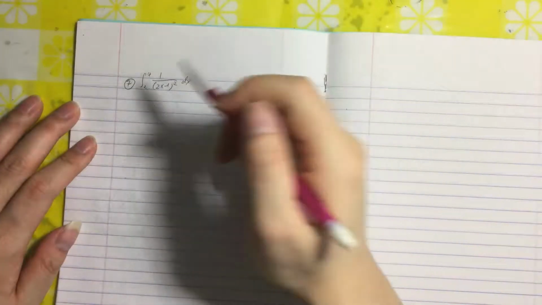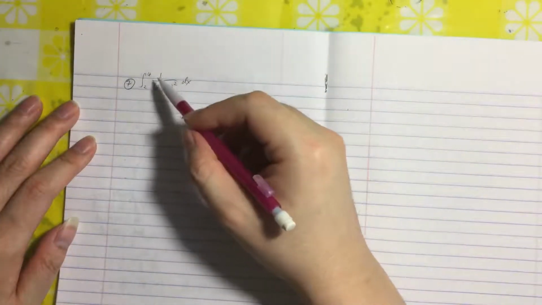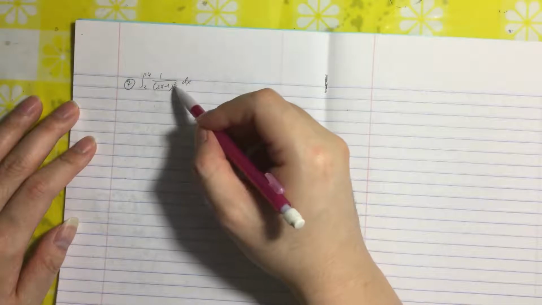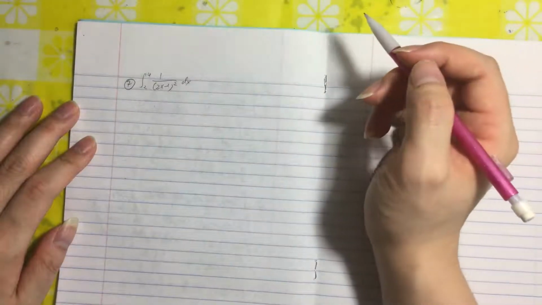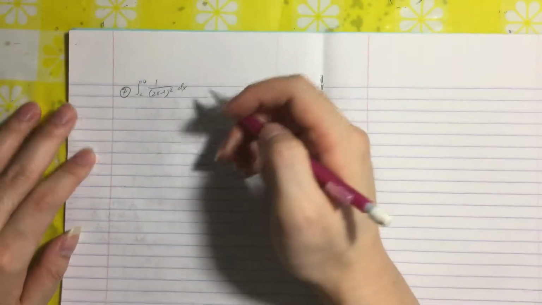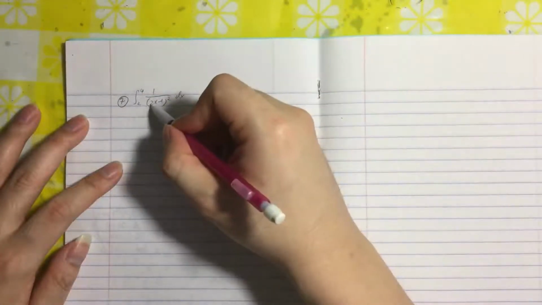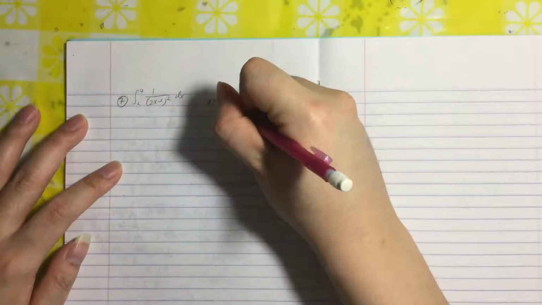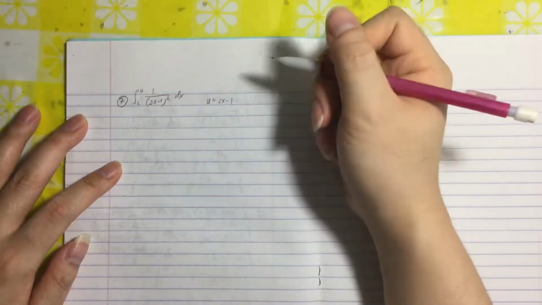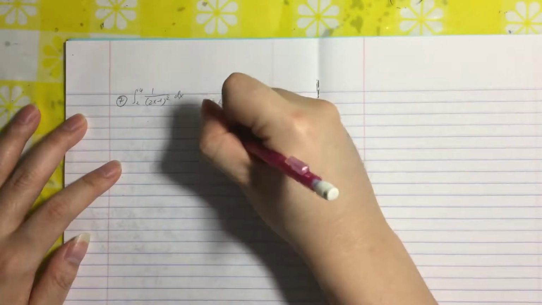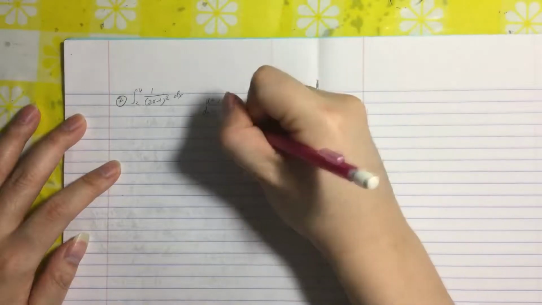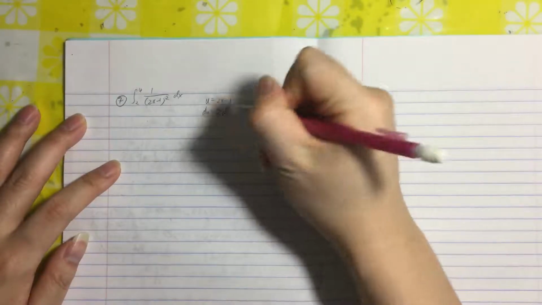Next example, the integral from 2 to 4 of 1 over (2x minus 1) squared times dx. How can we solve this integral? Since we can't find the antiderivative directly, let's think of u substitution. What can we choose for u here? In this integral, the only choice is 2x minus 1. Let u be 2x minus 1. What's du? du here is 2 times dx.